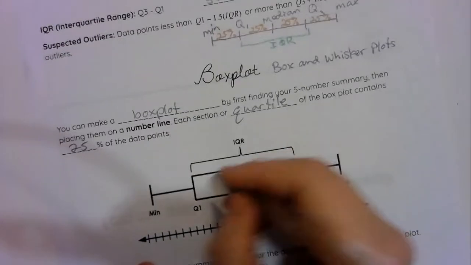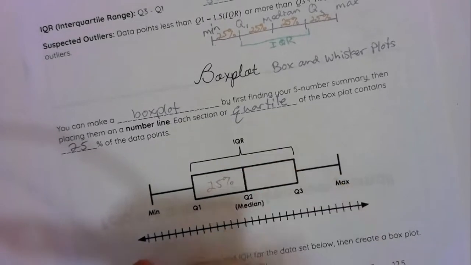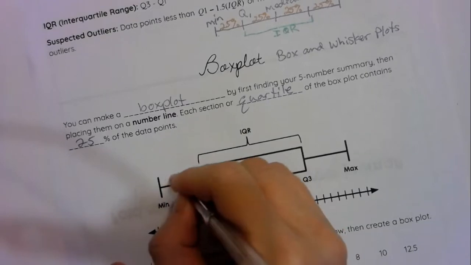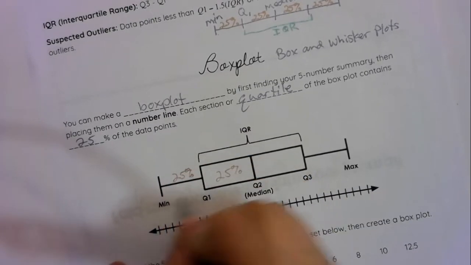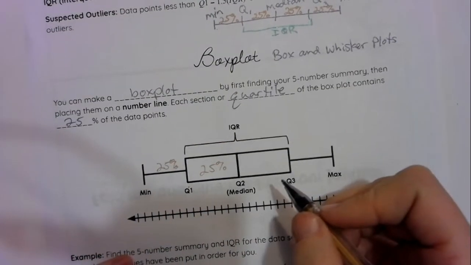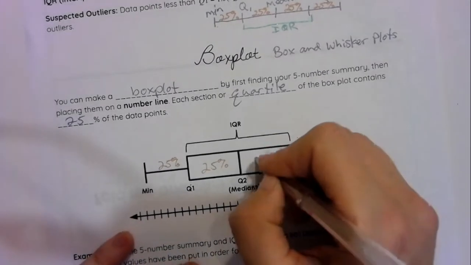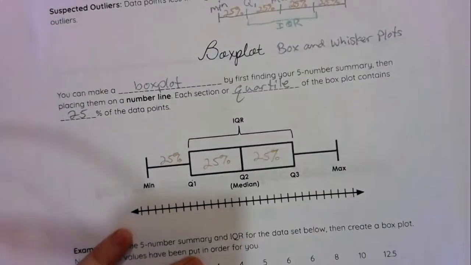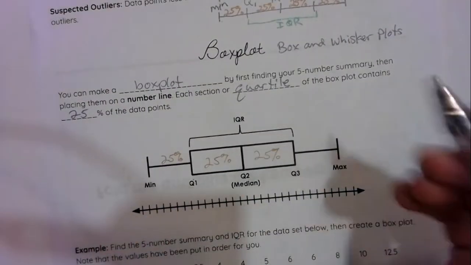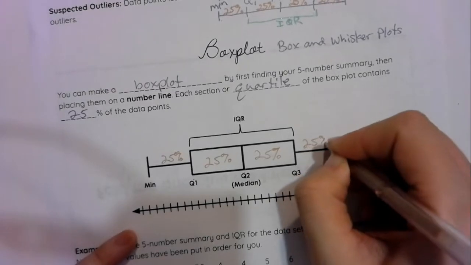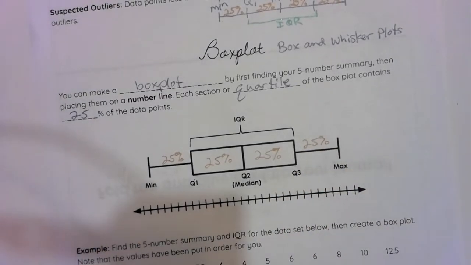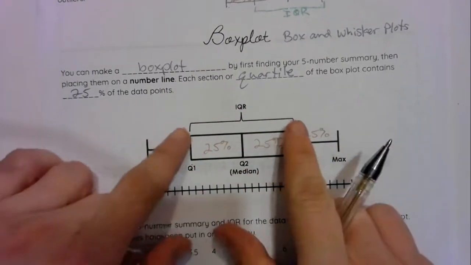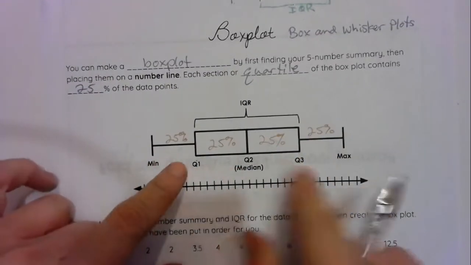So that means you've got 25% of your data between the minimum and the Q1, 25% between the Q1 and the median, 25% between median and Q3, and 25% between the Q3 and the max. So cut it in half for the median, cut it in half again for the Q1 and the Q3.